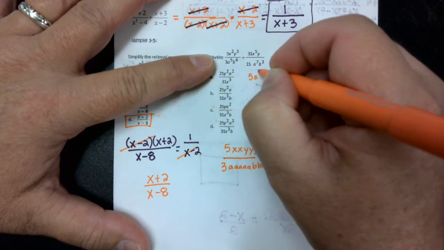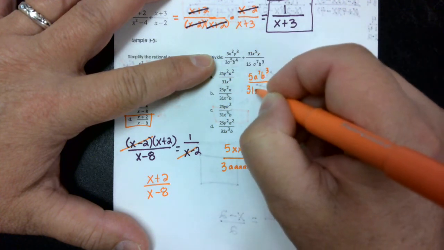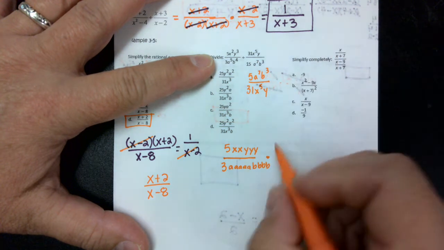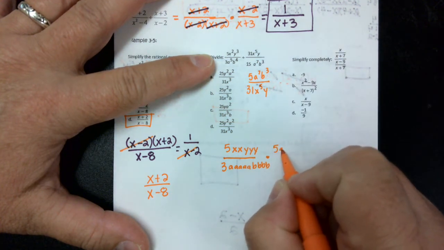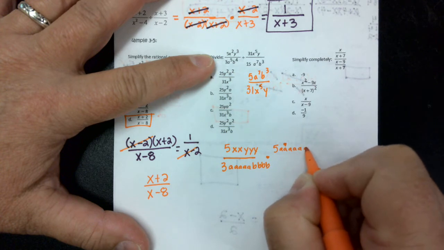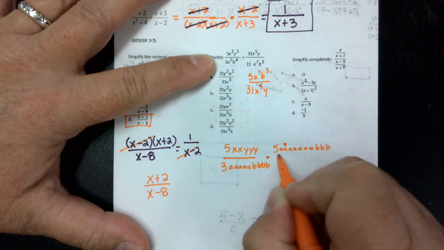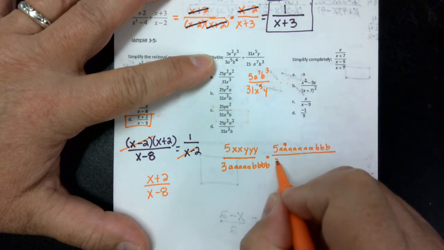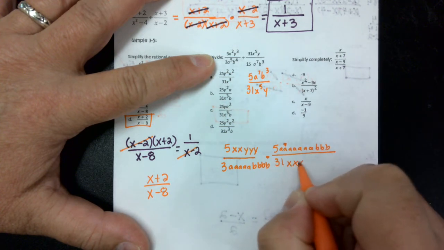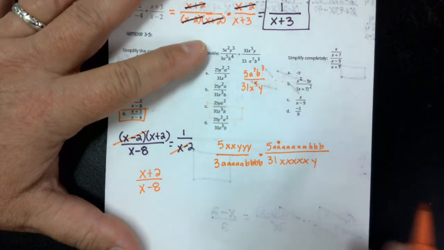So it's going to be 5a to the 7th over b to the 3rd, and 31x to the 5th over y. So 5a to the 7th, or 7 a's, and 3 b's, over 31, x, x, x, x, x, and y.